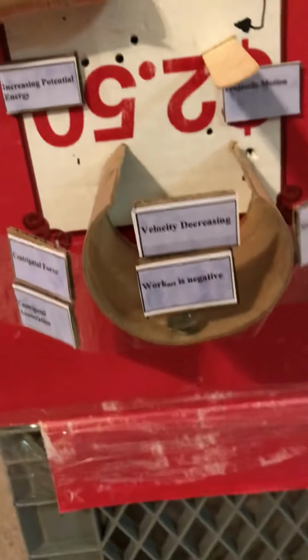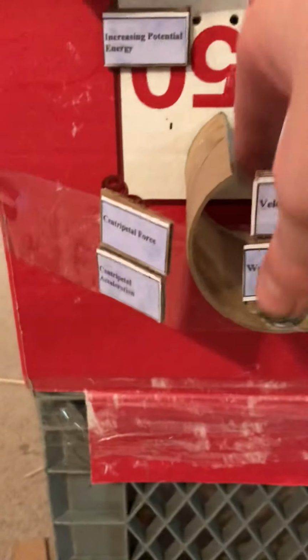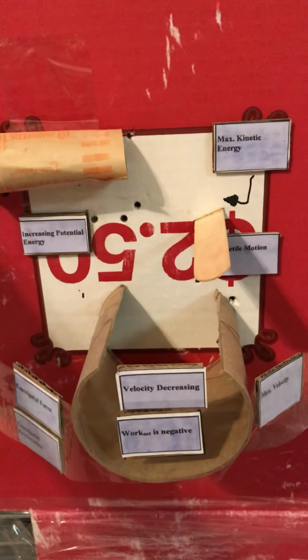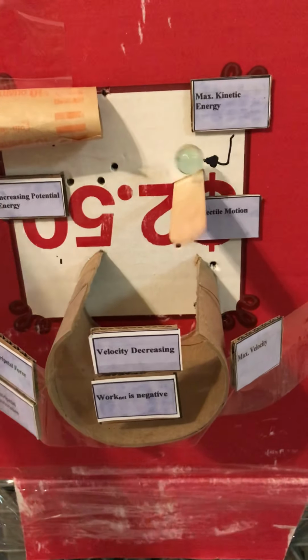So I figured I'd put it inside of this tube because technically, whenever the ball does fall into the tube, it does roll around a bit, and so I figured that it would have centripetal force.